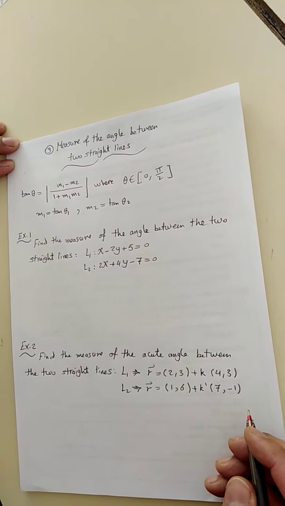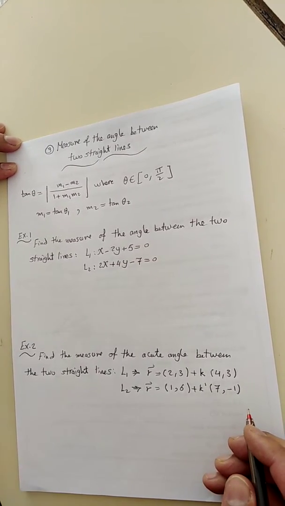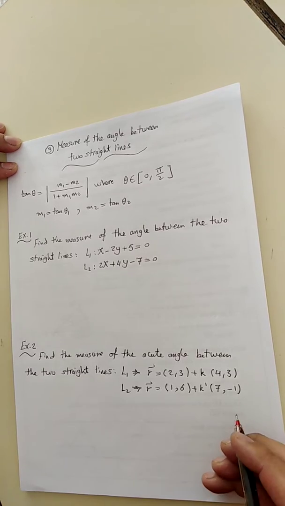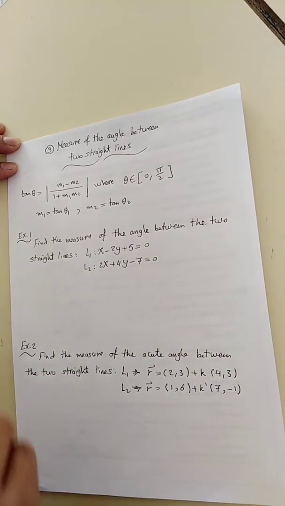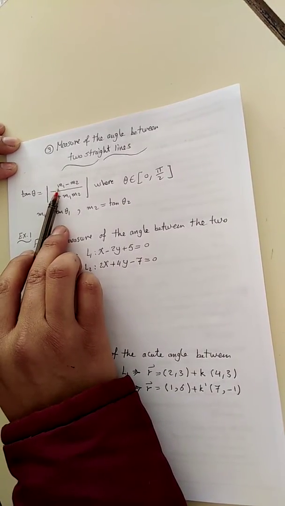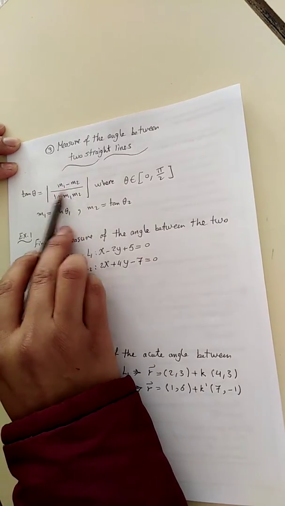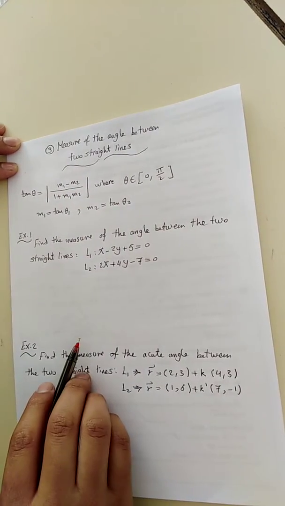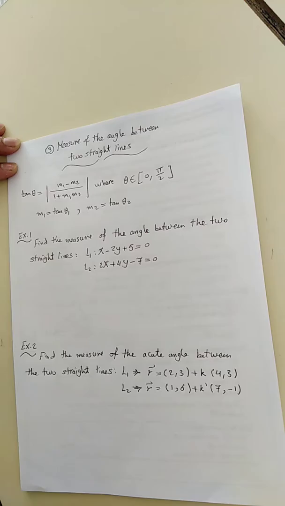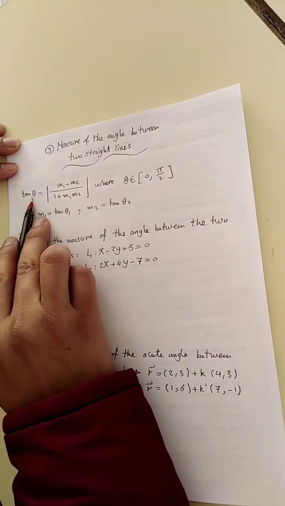Our lesson today is number 3, measuring the angle between two straight lines. If we know the slopes of the two straight lines are M1 and M2, and the angle between them is theta.